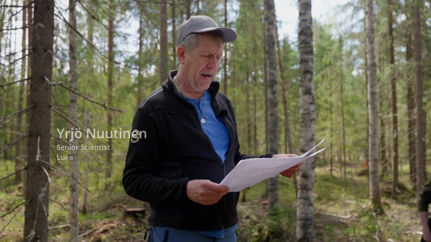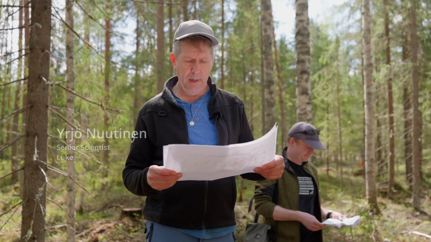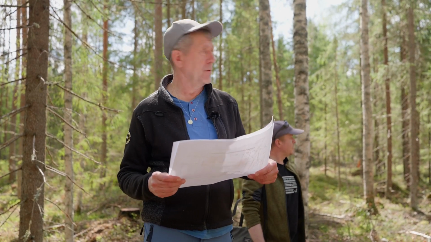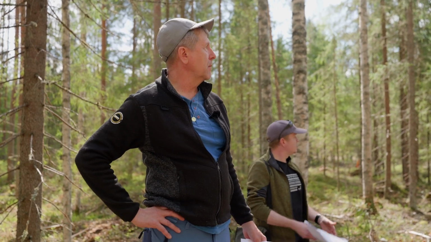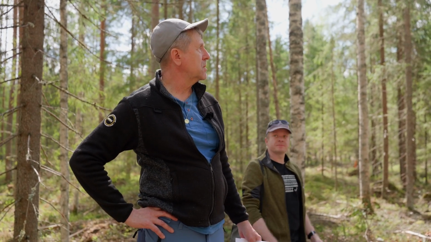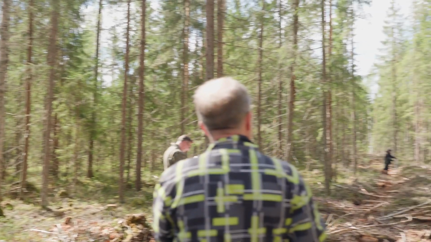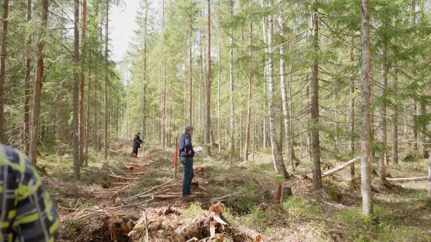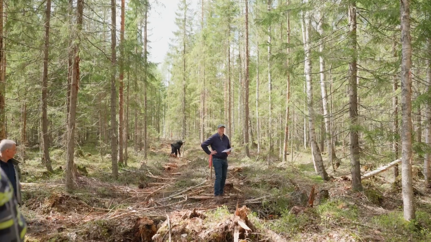We are standing now at the beginning of plot number 11, and it's zone thinning method in continuous cover forestry. First, there is this tree selection that we have here. When you look at the stumps, there are quite big stumps there. They are too big.